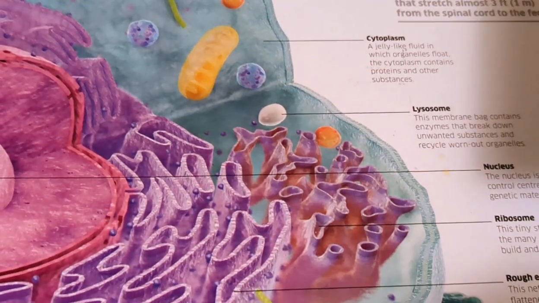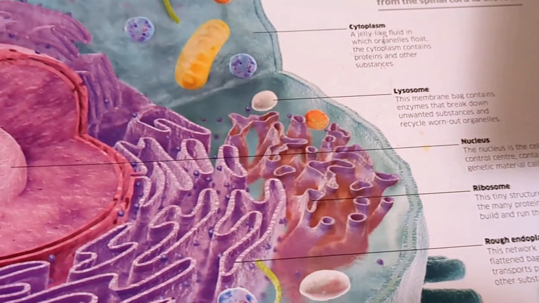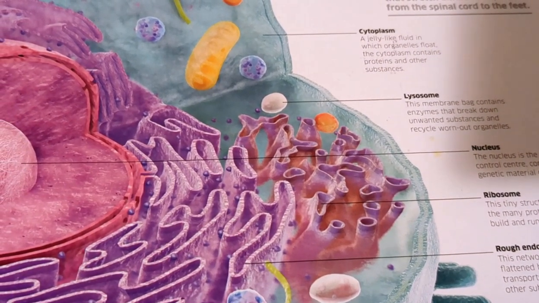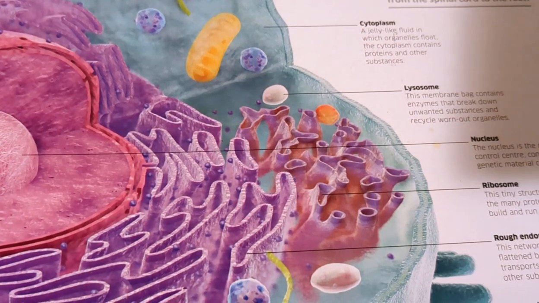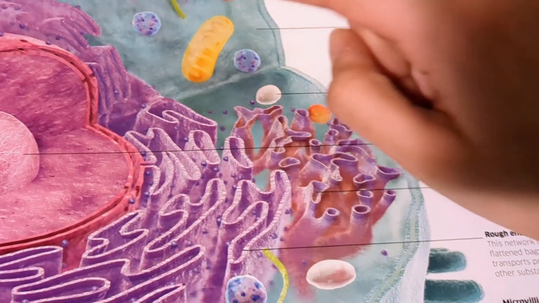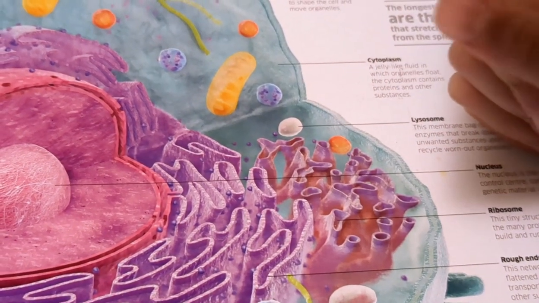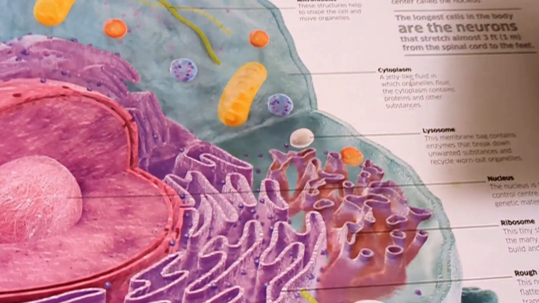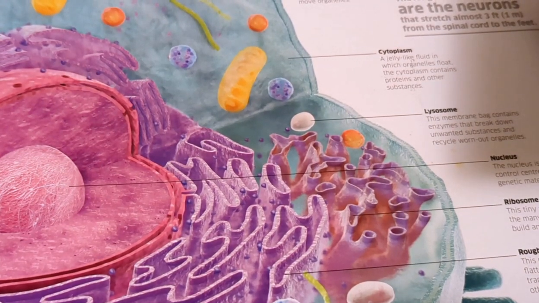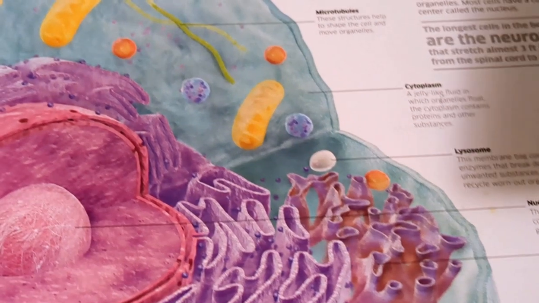Next, we have a lysosome. A lysosome is one of these. It's a membrane bag that contains enzymes that break down unwanted substances and recycle worn-out organelles. Now we have this outer part. This is the cell membrane, and the cell wall if it's a plant cell. And this is the cytoplasm, a jelly-like fluid in which organelles float. The cytoplasm contains proteins and other substances.